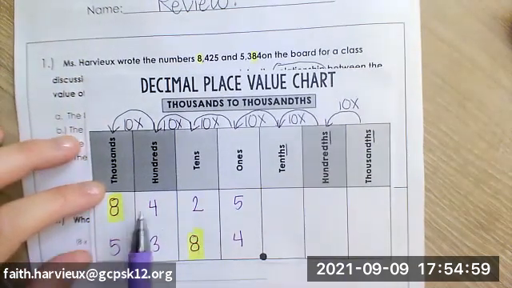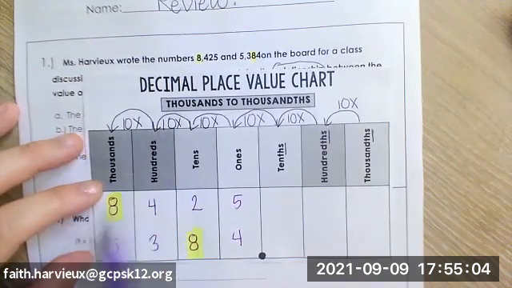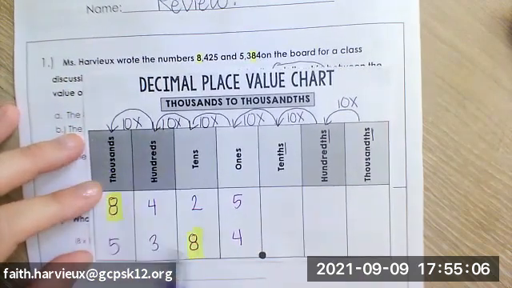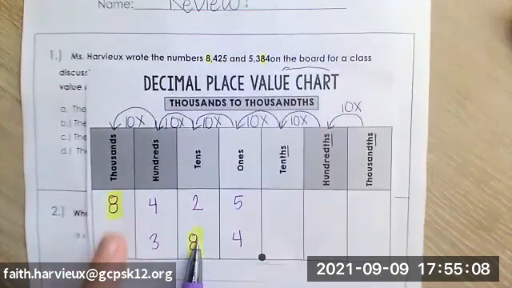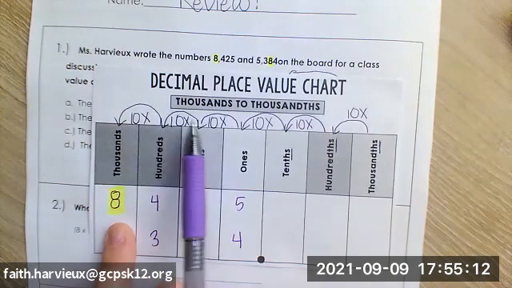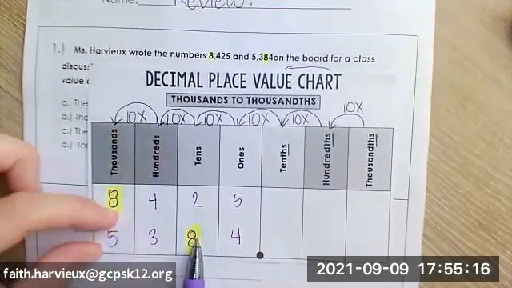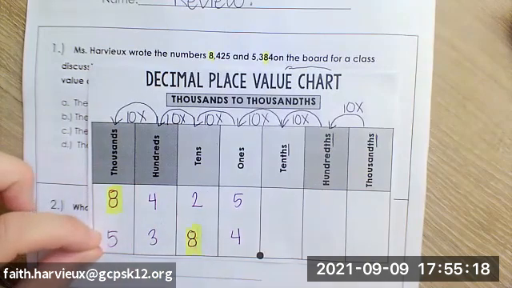So if we look here, we can tell that we go 10 times to the hundreds and 10 times to the thousands. That means that this 8 here in 8,425 is 100 times more than this 8 in the 5,384.